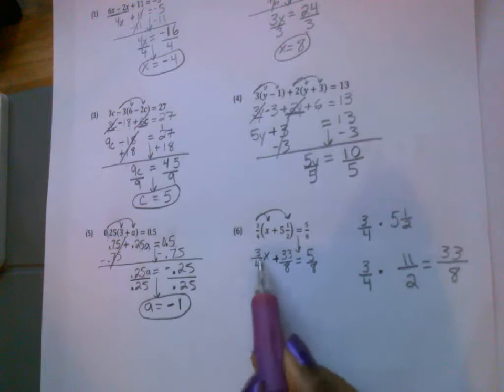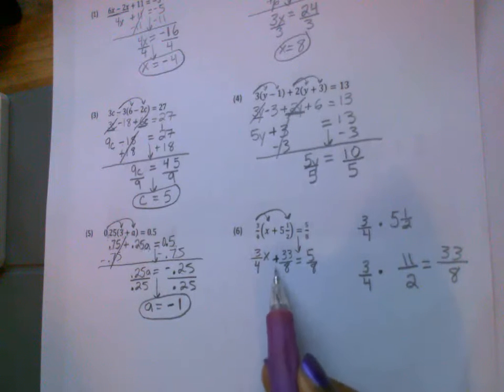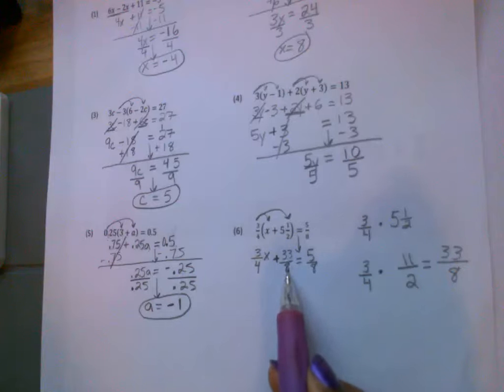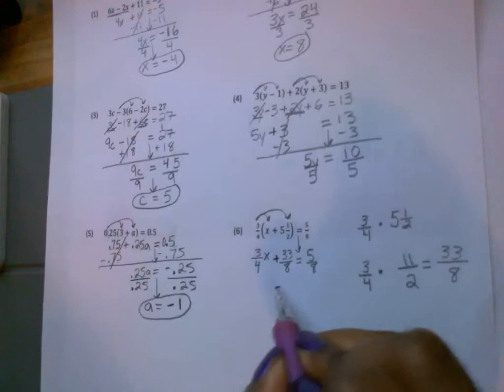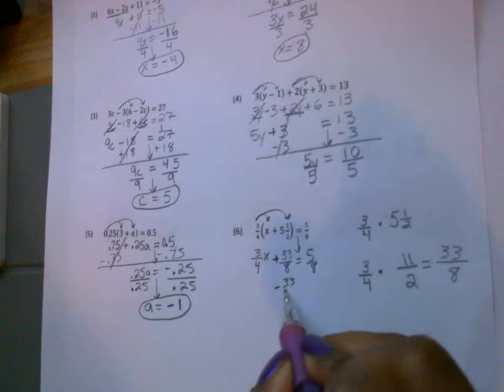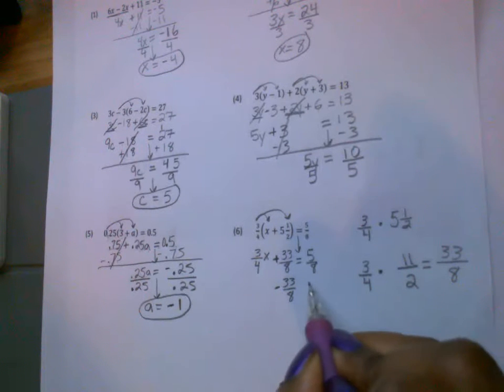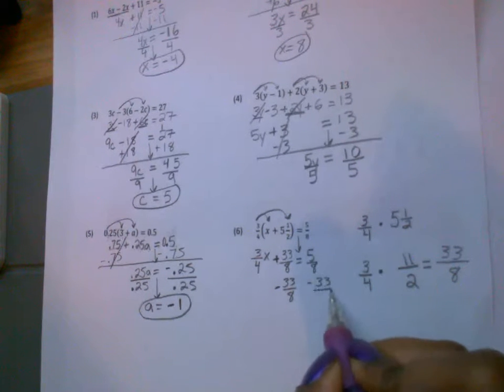Do this last. Get rid of this 3/4 last. Let's get rid of this positive 33 over 8 first. So to get rid of a positive or a plus 33 over 8, I have to do the inverse of that, which is to subtract. So I'm going to subtract 33 over 8 on both sides. Are you okay so far?